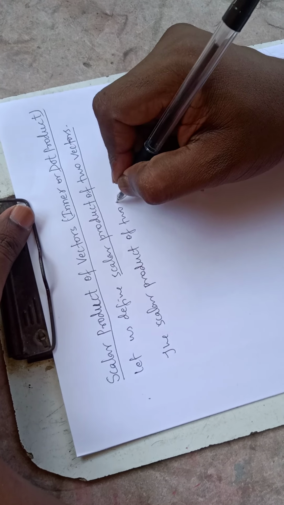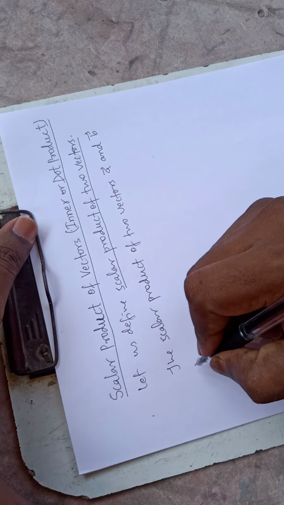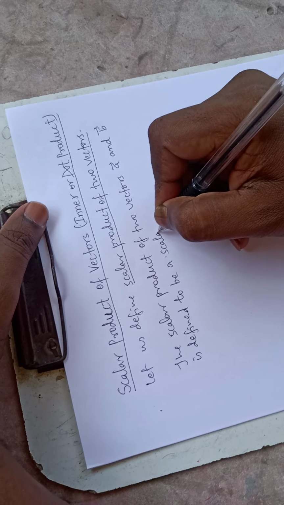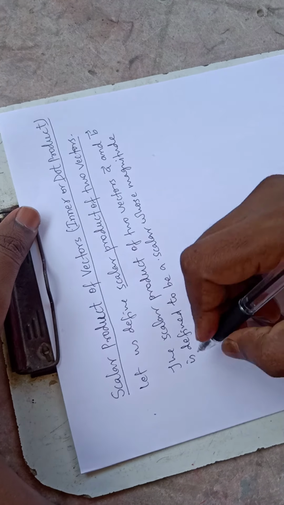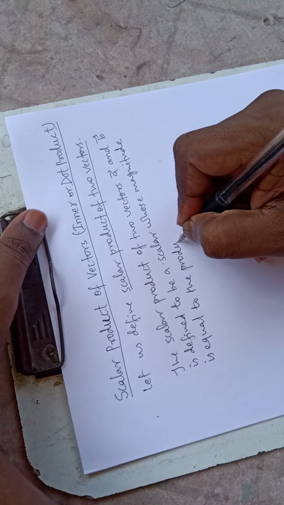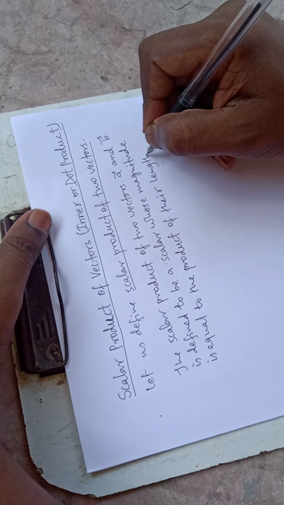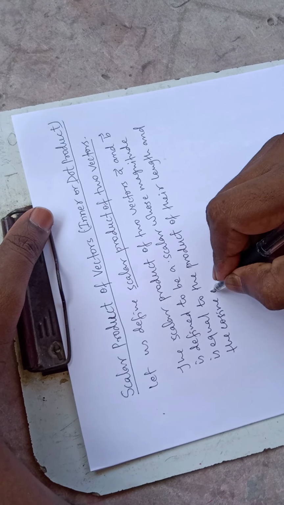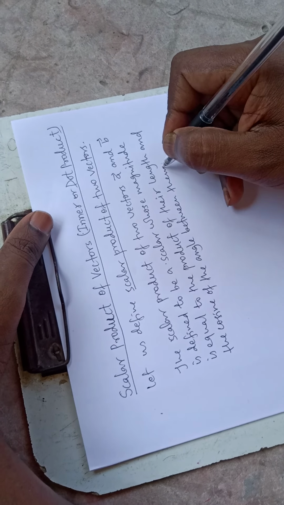The scalar product of two vectors, say vector a and vector b, is defined to be a scalar whose magnitude is equal to the product of their lengths and the cosine of the angle between them.